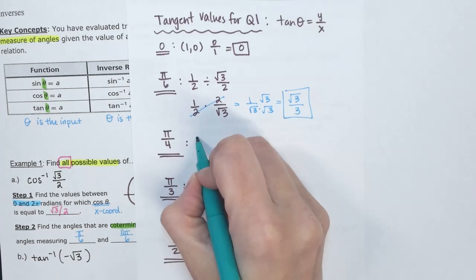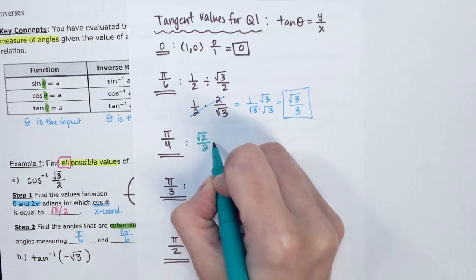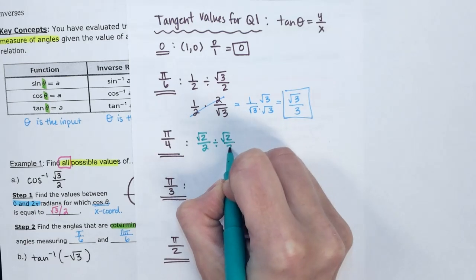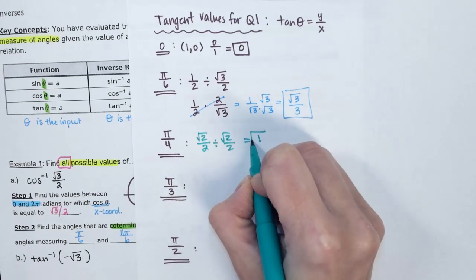Pi over 4 is my favorite one because you divide something by itself and what do you get? 1.